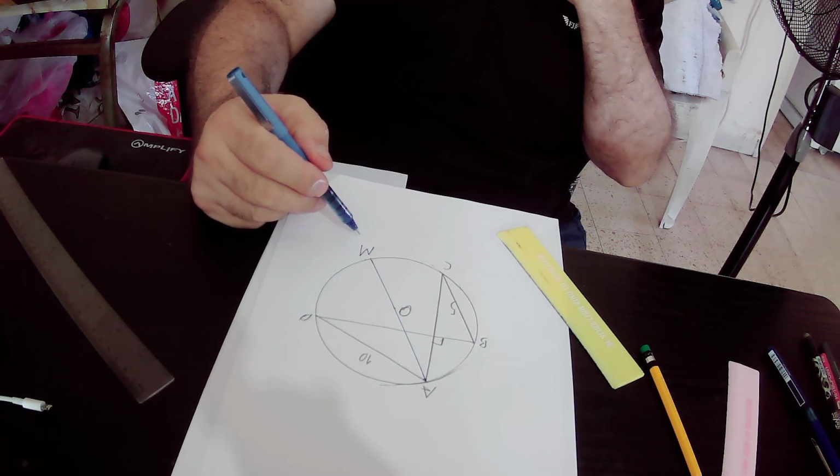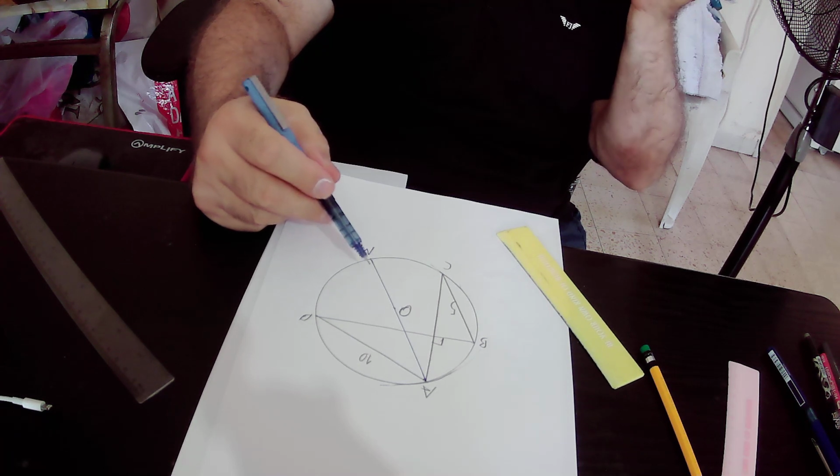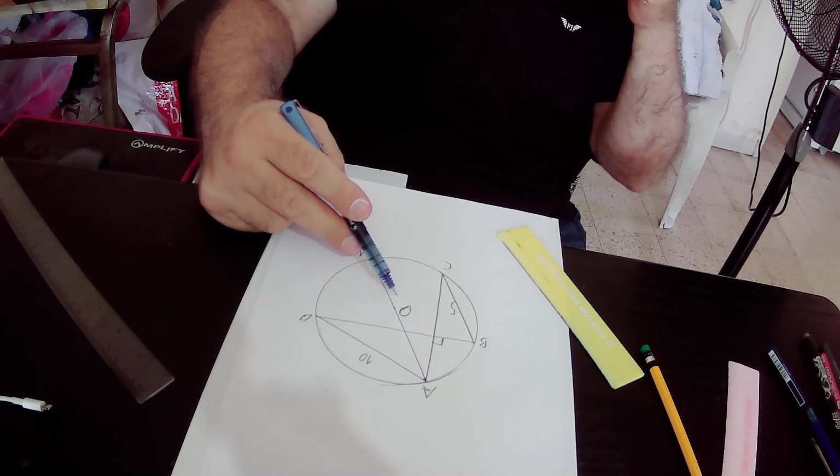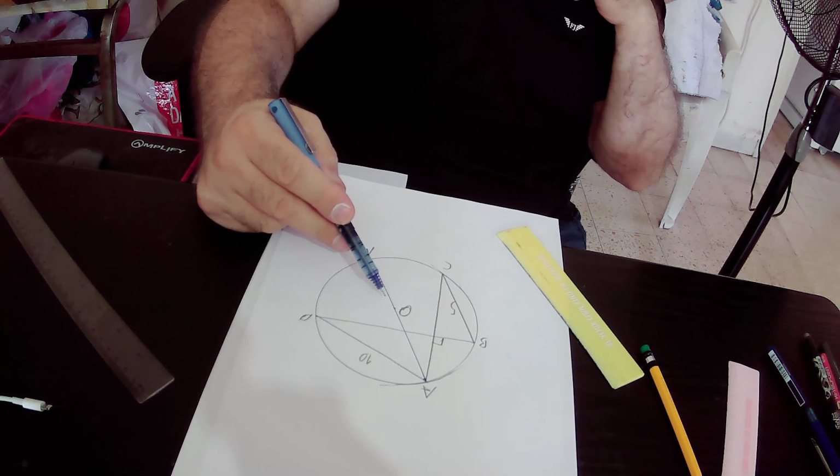And you should remember the chord AM passes through point O, that is the center of this circle.